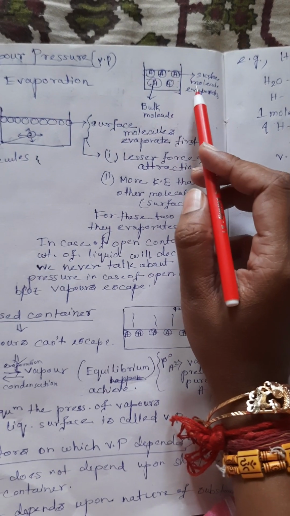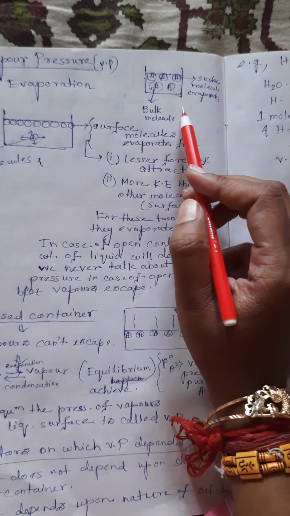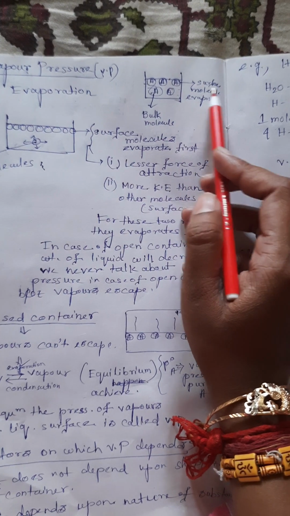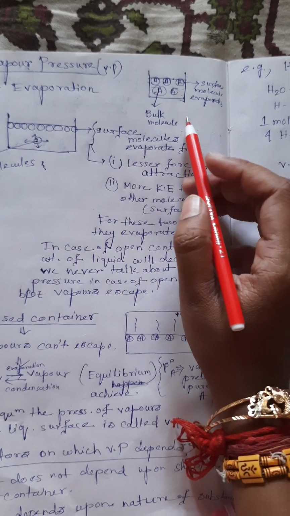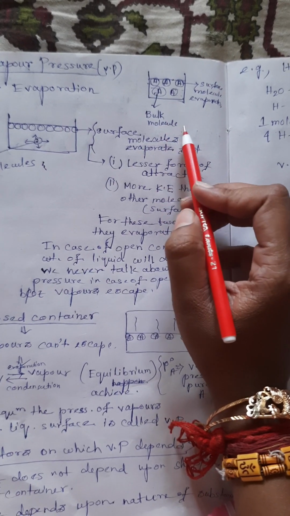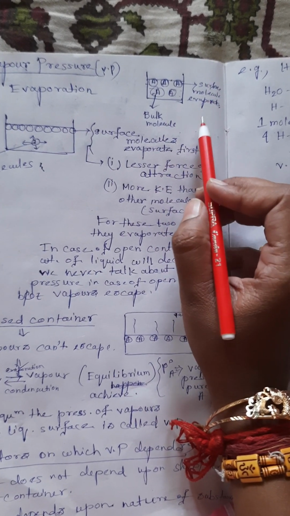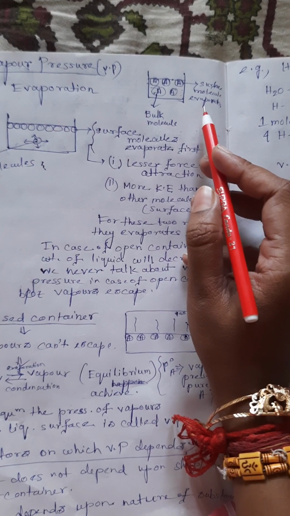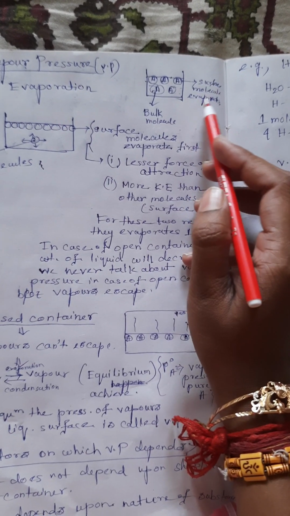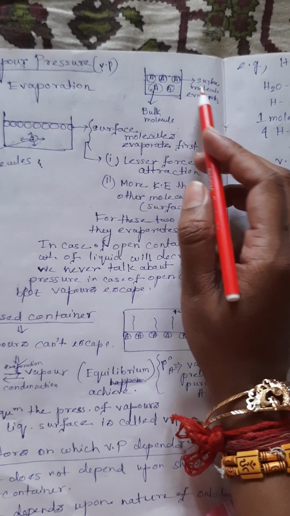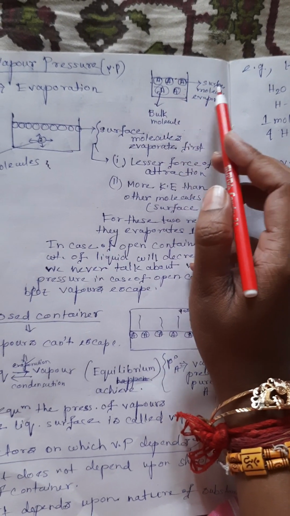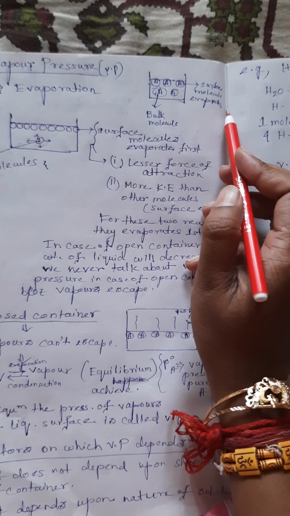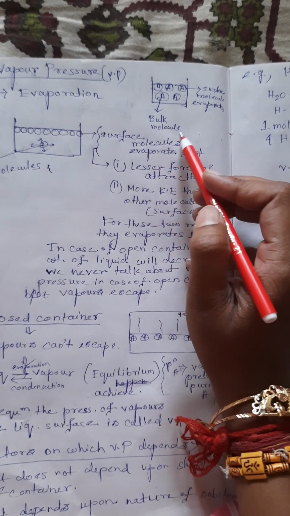Okay, so is this clear? The position of the bulk molecules and the position of the surface molecules. Now you should better understand which molecules are bulk molecules and which are surface molecules. Which molecules evaporate first? It is very simple. Surface molecules evaporate first because they are present near the surface. Is this clear? So first of all, surface molecules evaporate first, then the bulk molecules.